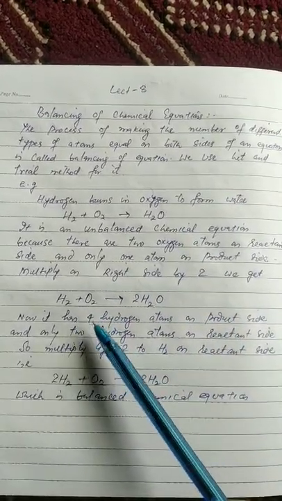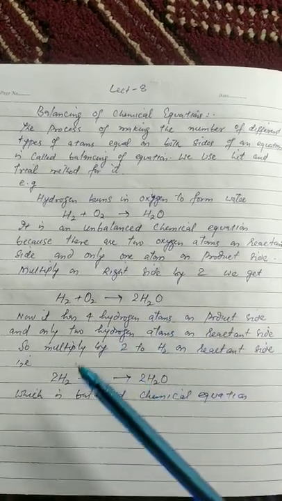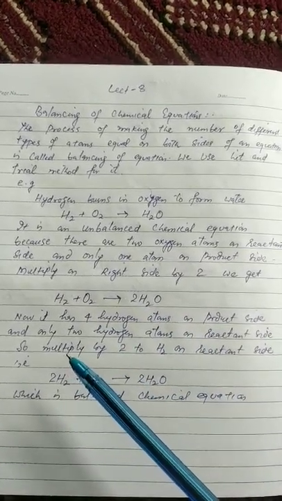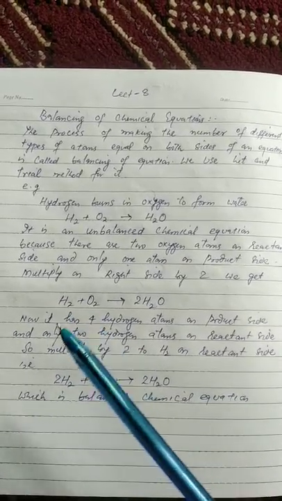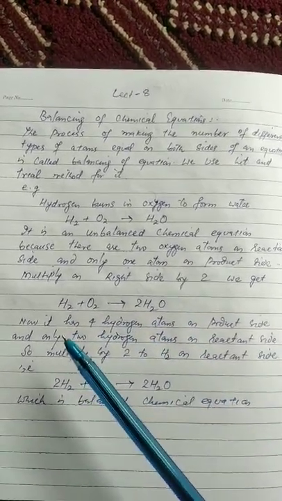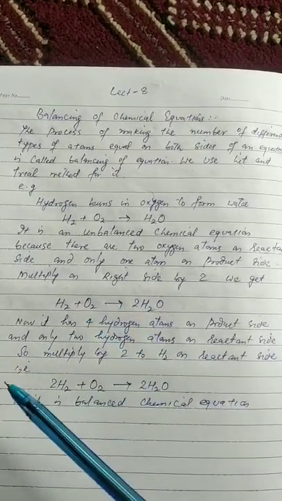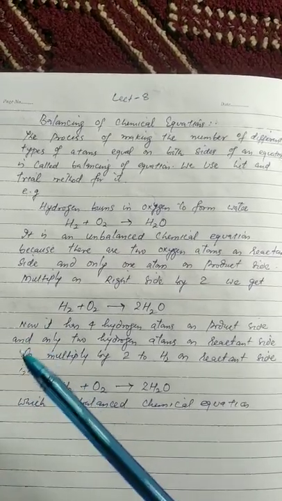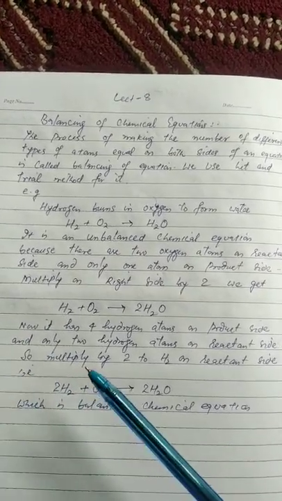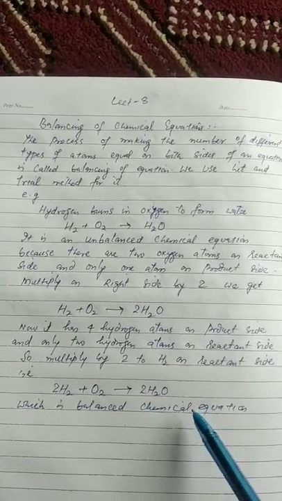When we multiply, it becomes H2 plus O2 gives 2 H2O. Now when we check this equation, we observe there are 2 hydrogen atoms in the reactant side but 4 hydrogen atoms in the product side, and 2 oxygen atoms in the reactant side and 2 oxygen atoms in the product side. So in the next step, I multiply the hydrogen molecule by 2, which gives 2 H2 plus O2 gives 2 H2O.